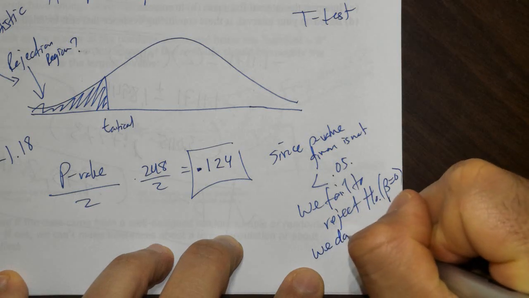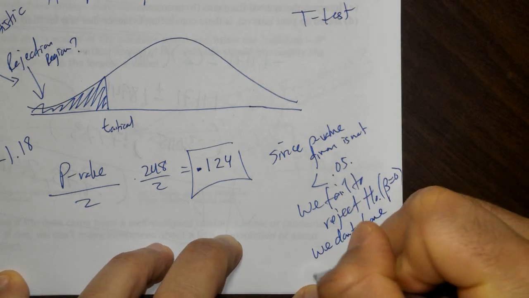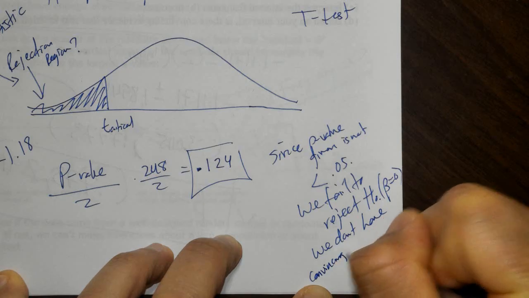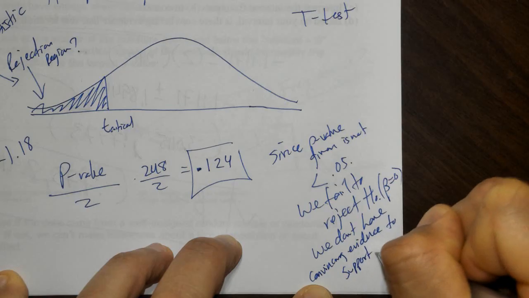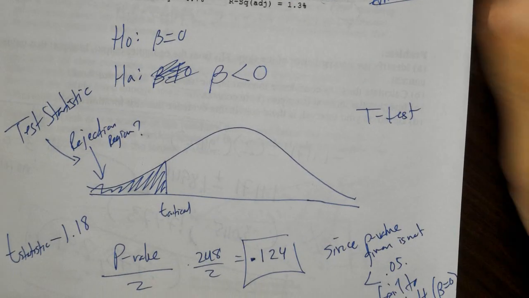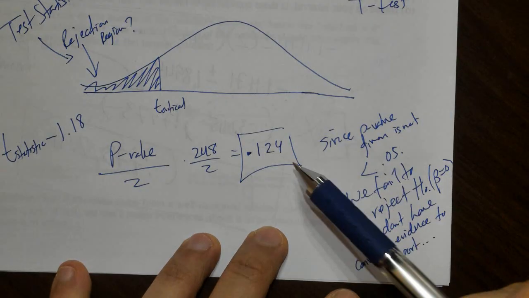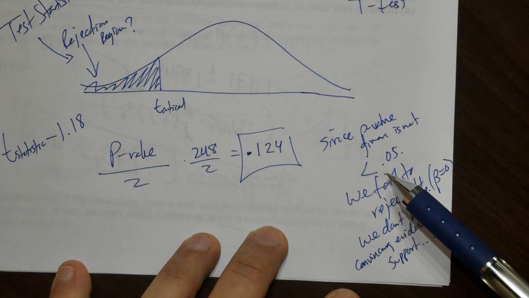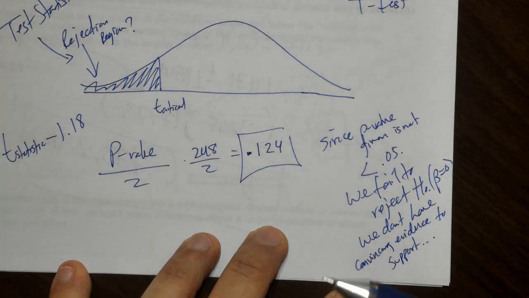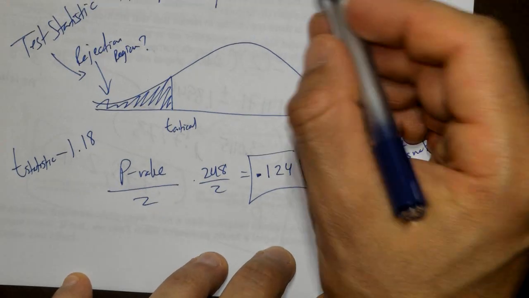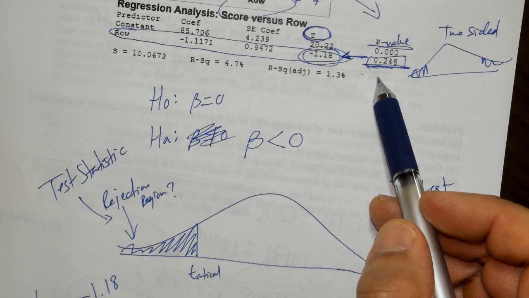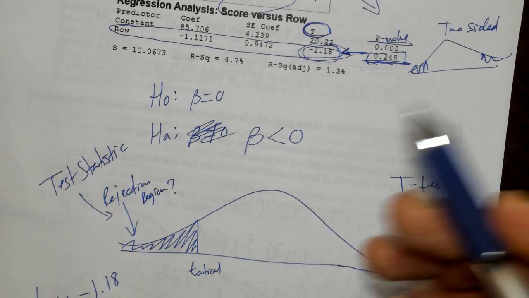We don't have convincing evidence to support what? To support a relationship between scores and where you're sitting at. We don't have it. And we got the same result, right, when we were doing our conclusion for the interval. 0 was in our interval and we had the same conclusion as we did with our test statistic. Except that with the test statistic, we're using p-values and t critical values as opposed to an interval.